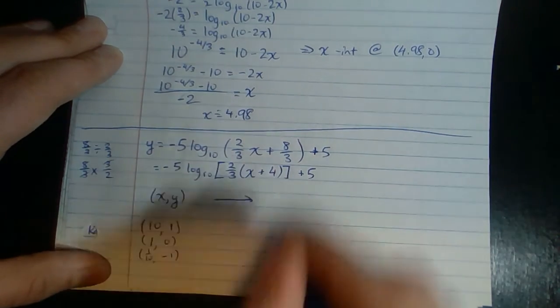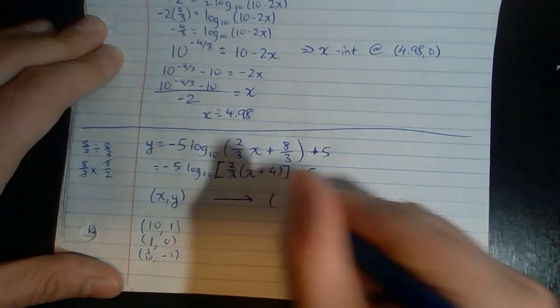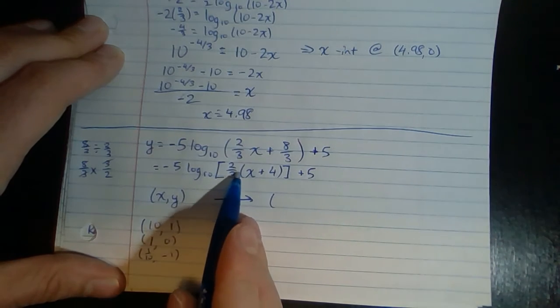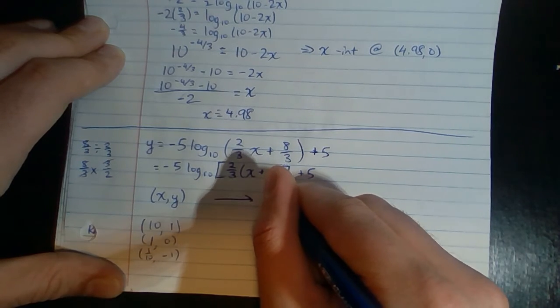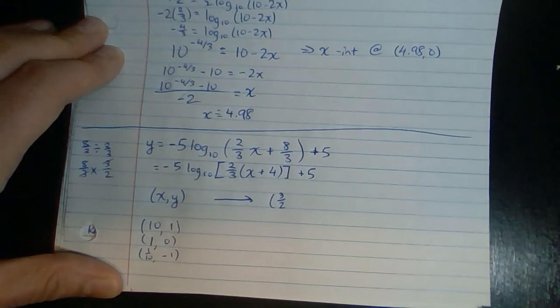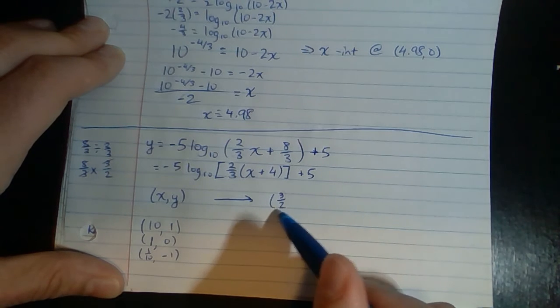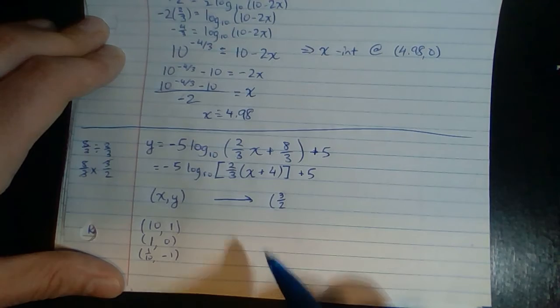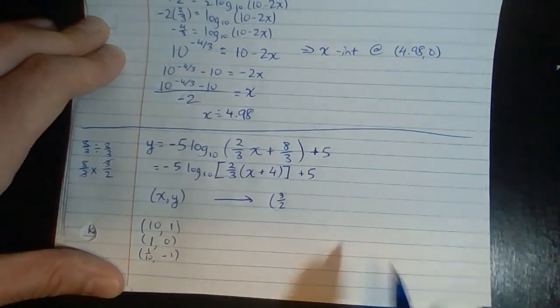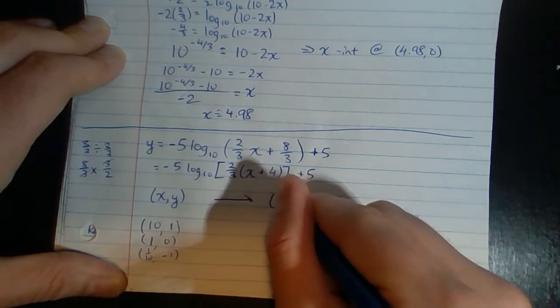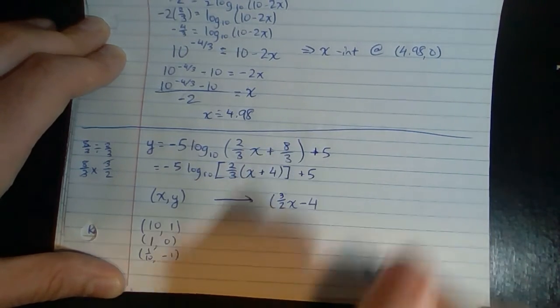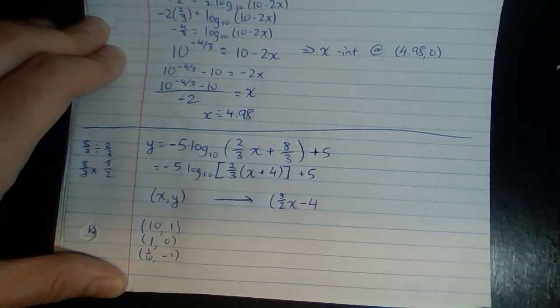And now when we transform this, horizontally, we have 2/3. So that means we're going to have a stretch by the reciprocal. We're going to have a stretch by 3 over 2. We know it's a stretch because 3 over 2 is greater than 1. So we take the reciprocal of 2/3 and we do the opposite of +4. So that means we're shifting left by 4. So we're subtracting 4 from all of our x values.